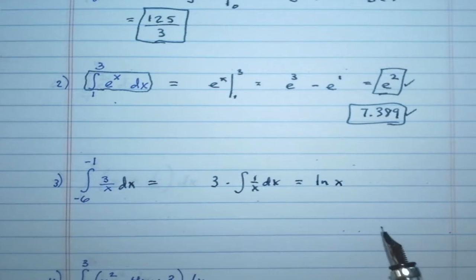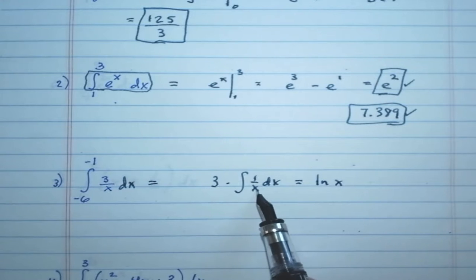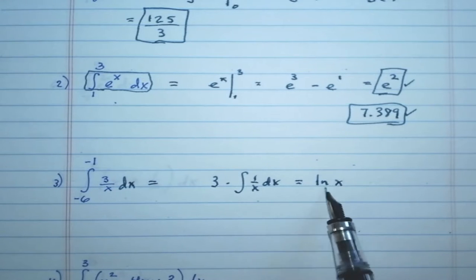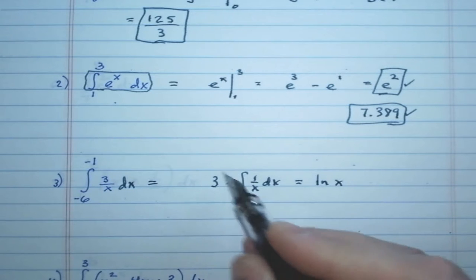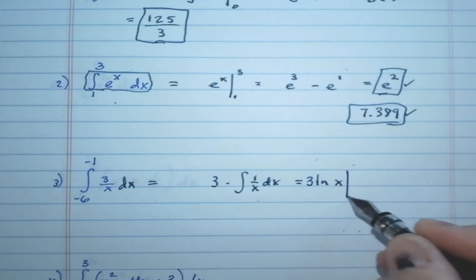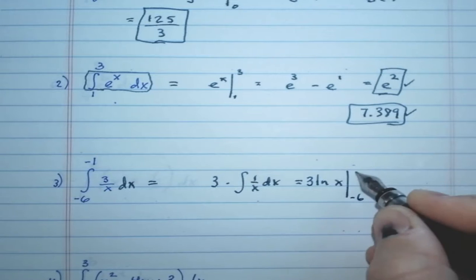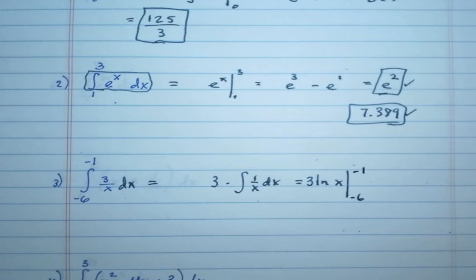How do I know that? Because natural log of x, the derivative is 1 over x. So the integral of 1 over x has to be natural log because they're opposites. They're inverse operations. And then, of course, that 3 has to get copied. So 3 ln x, and this is going to be evaluated from where? -6 to -1.